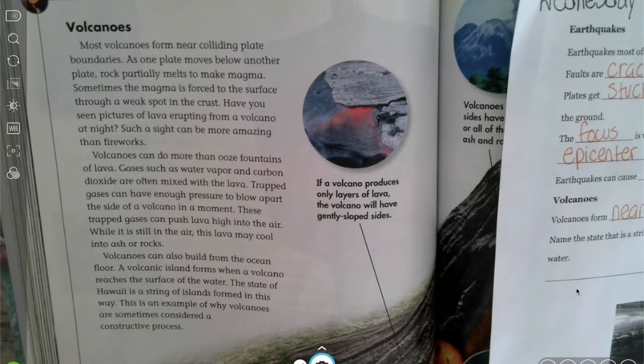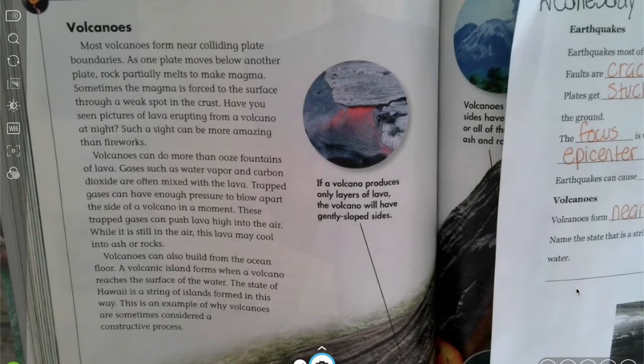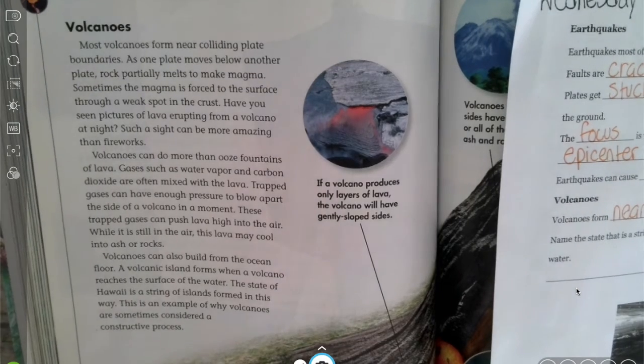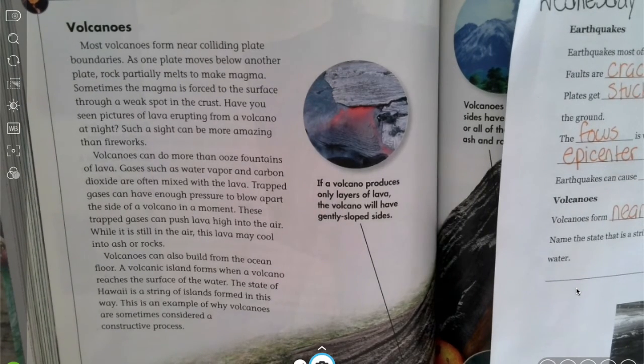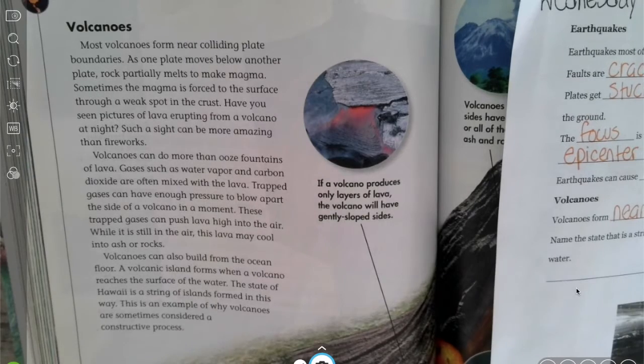are often seen together. As one plate moves below another plate, rock partially melts to make magma. Sometimes the magma is forced to the surface through a weak spot in the crust. Have you seen pictures of lava erupting from a volcano at night? Such a sight can be more amazing than fireworks.